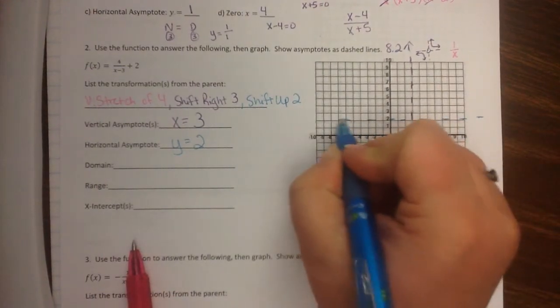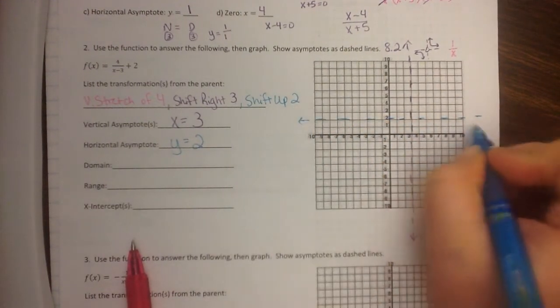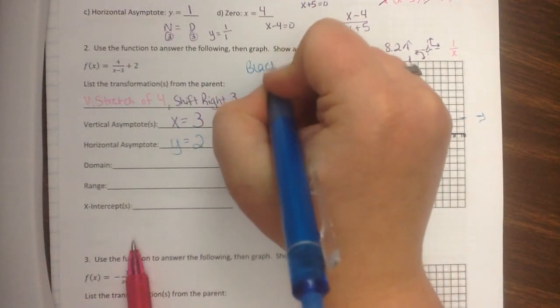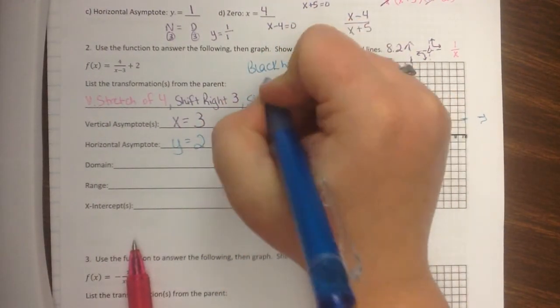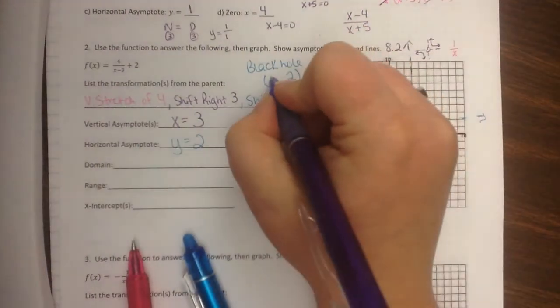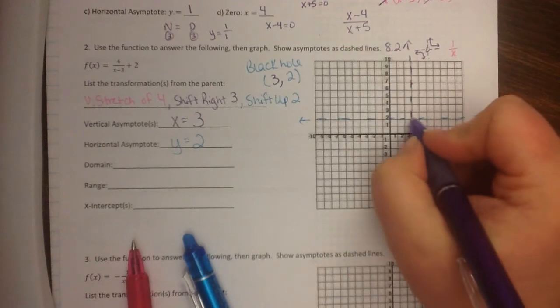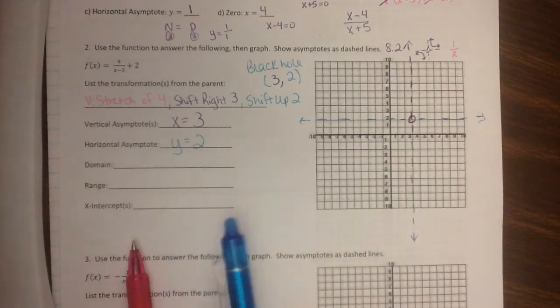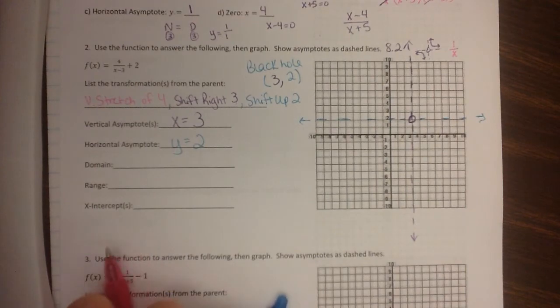So where those two asymptotes cross, that is called the black hole. So our black hole is at 3, 2, and we will use that to start all of our counting from. Okay, so let's go ahead and graph.